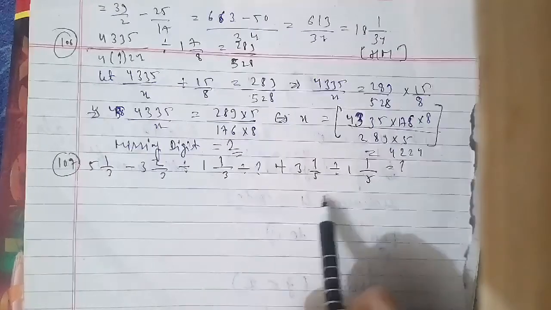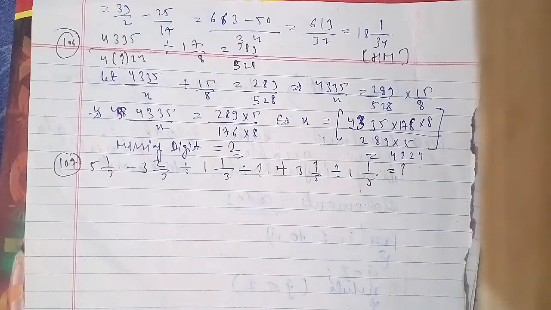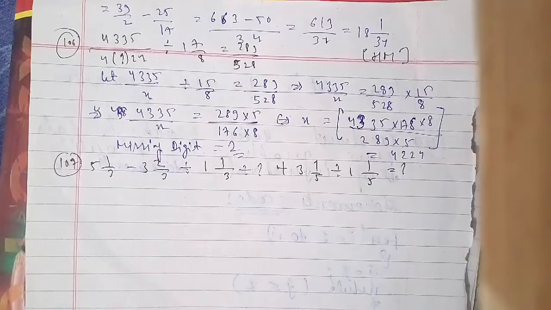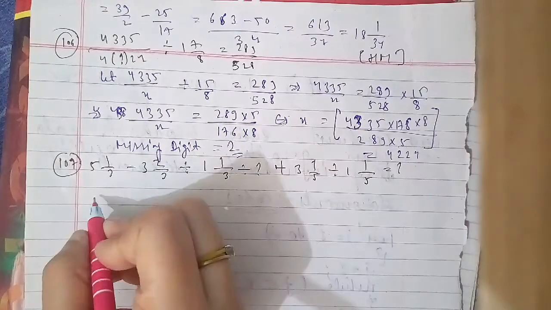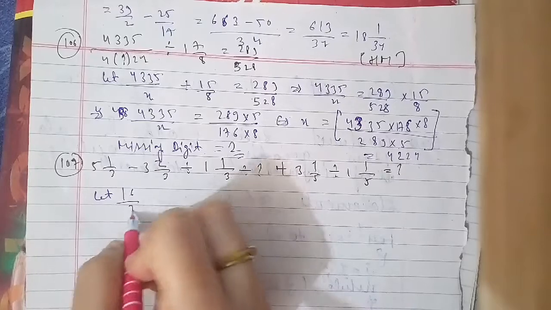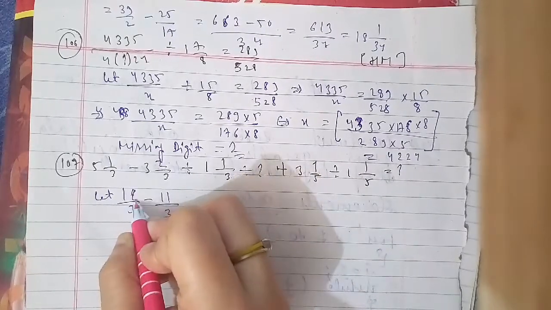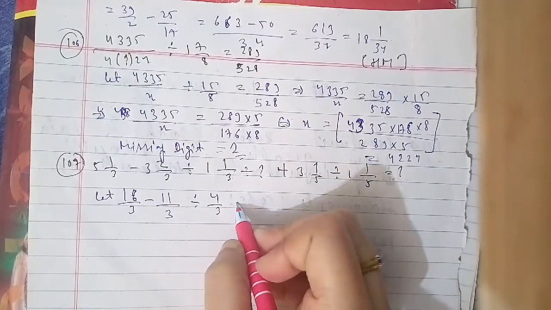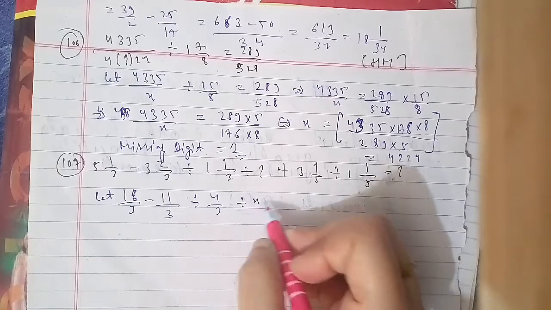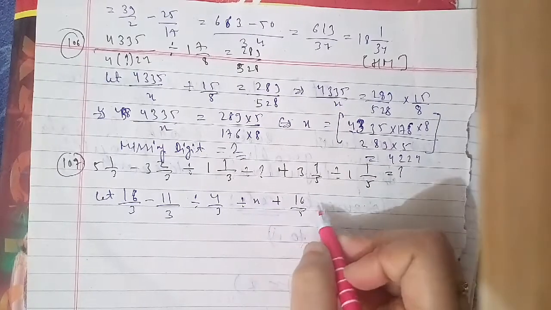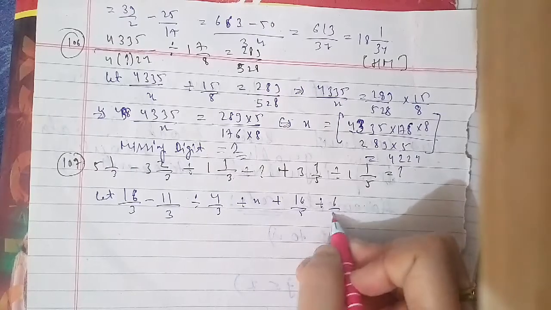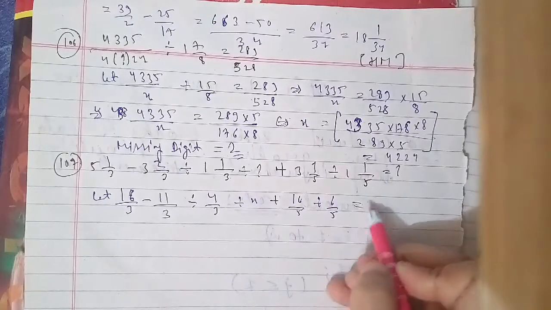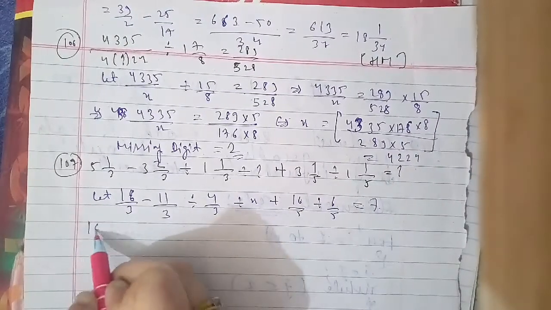Let 16 upon 3 minus 11 upon 3 divided by 4 upon 3 divided by x plus 16 upon 5, and that is divided by 6 upon 5. So here that will be equal to 7. Then 16 upon 3 minus 11 upon 3 into 3 upon 4 into 1 upon x divided by 16 upon 5 into 5 upon 6 equals 7.